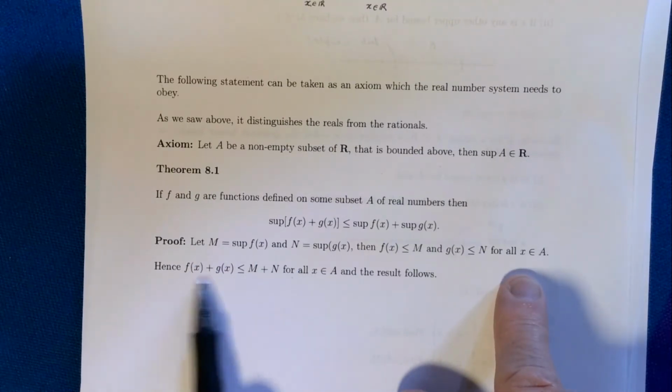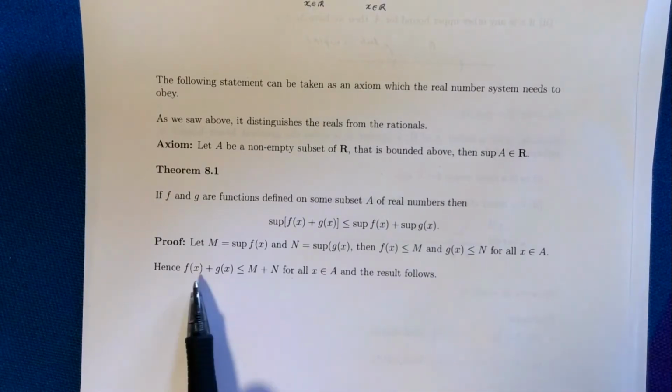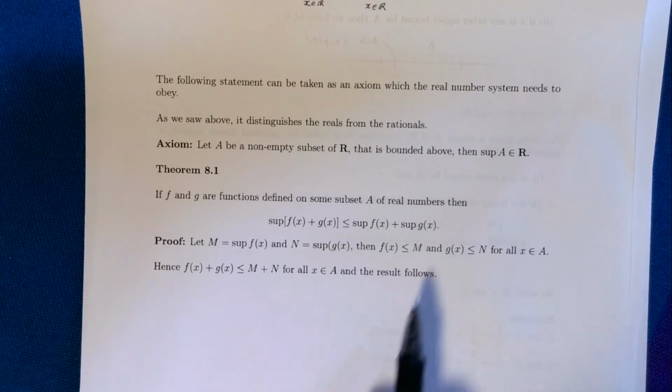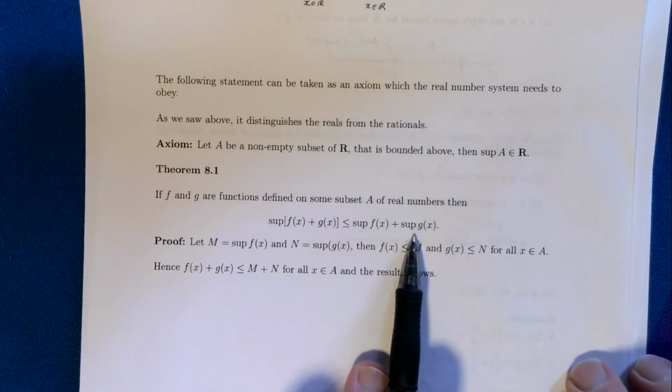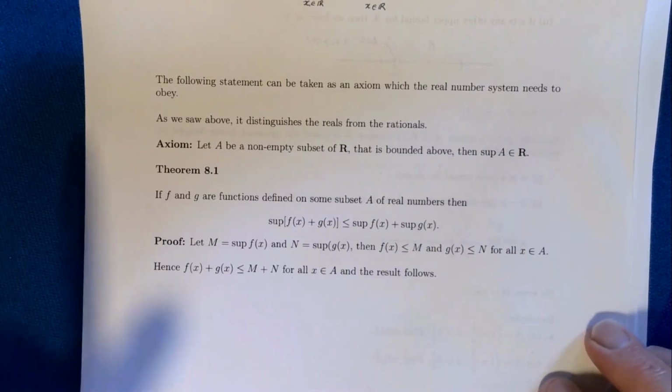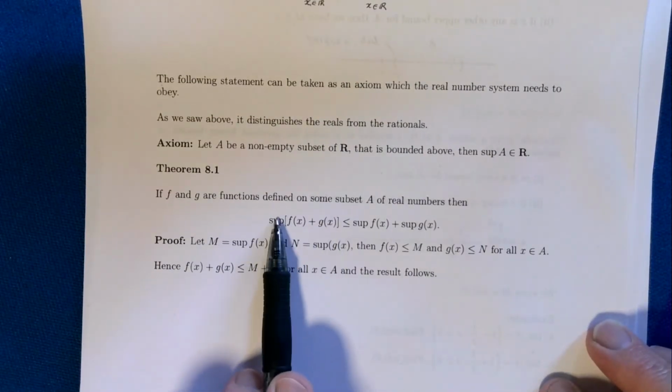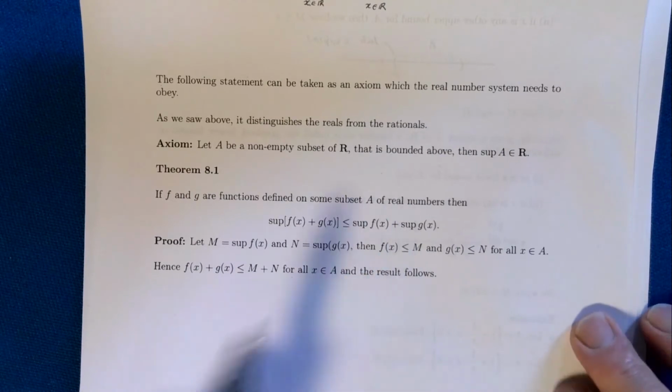So take the sup of both sides. The sup of this thing is less or equal to m, which is the sup of f, plus n, which is the sup of g. So just a very simple statement: the supremum of the sum is less or equal to the sum of the suprema.